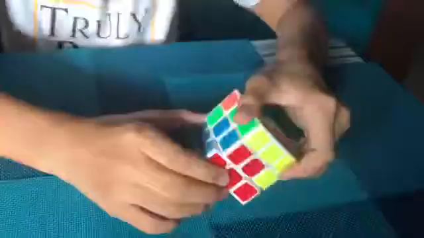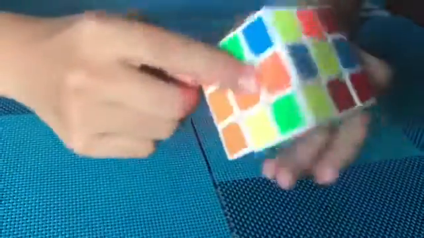Like this, you got the corners correct and you figured out the first layer. The next thing you should do is the second layer, which is this. Okay, I'll teach you the algorithm for transferring here to here.